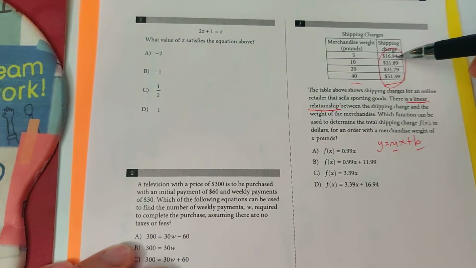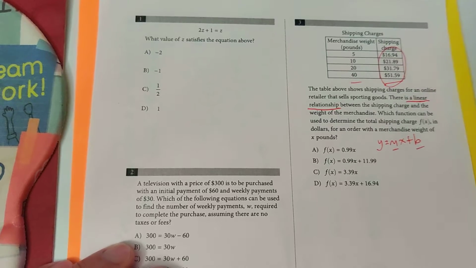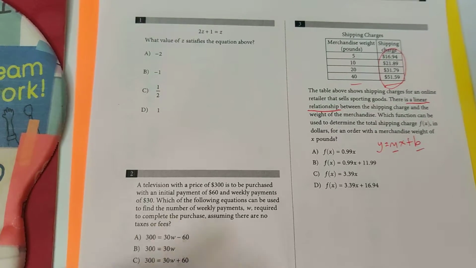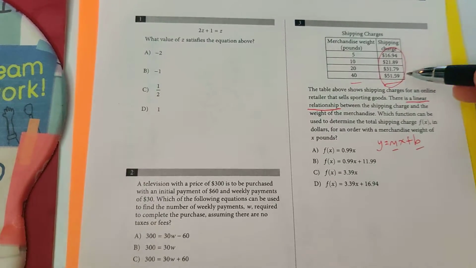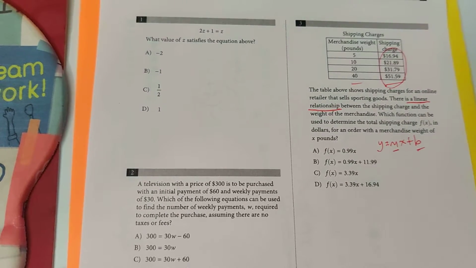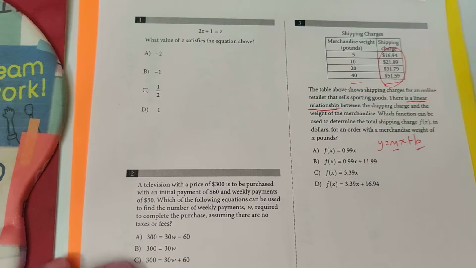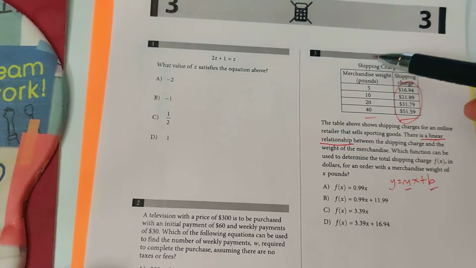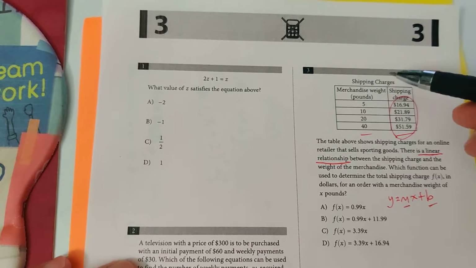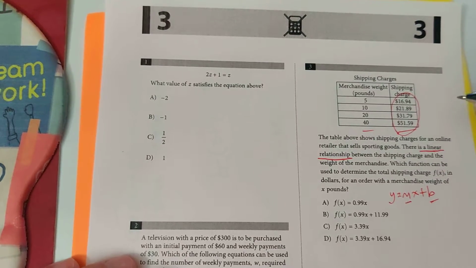You have 0.94, 0.89, 0.79, 0.59. They are all decimals. If we use these numbers to do the math to find the m and b, I would say you will feel uncomfortable. As we know, this is a no-calculator section, so we cannot use a calculator to deal with these numbers.